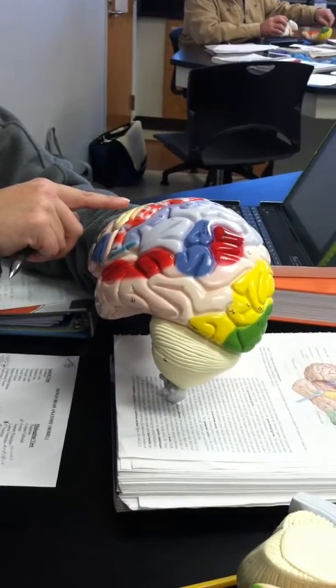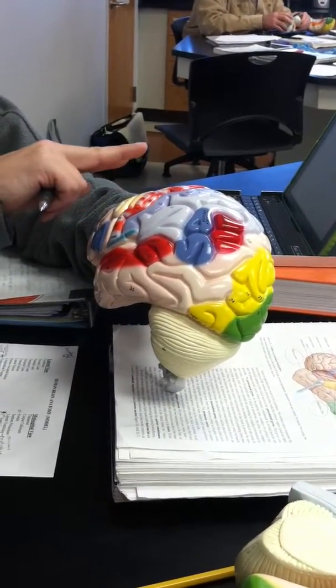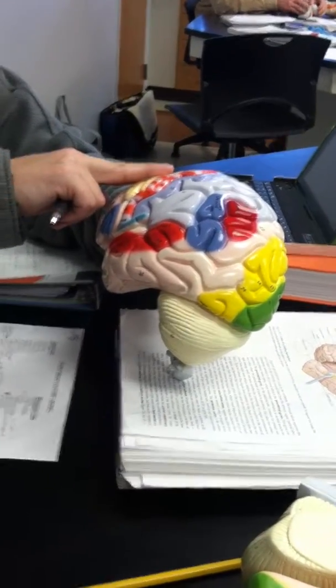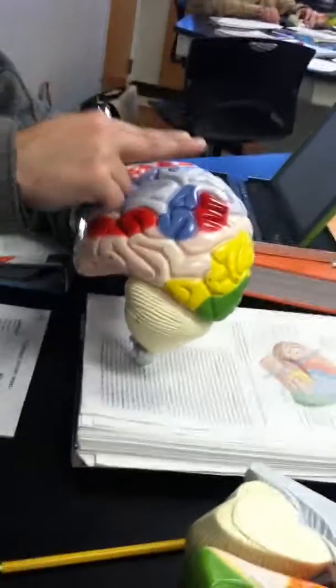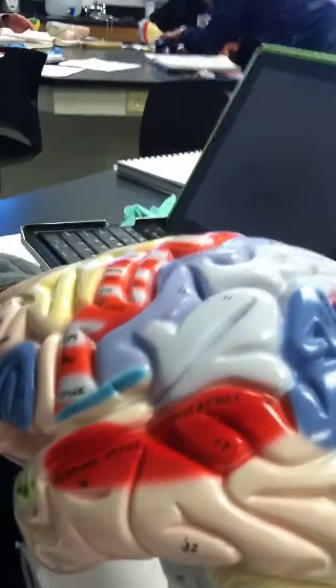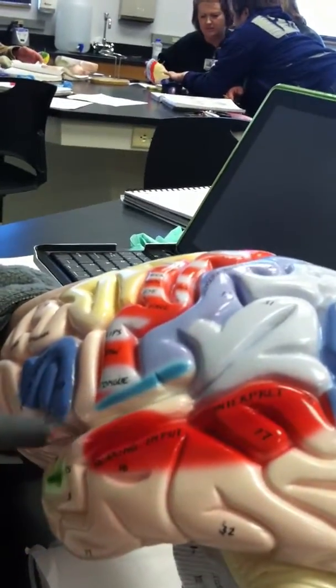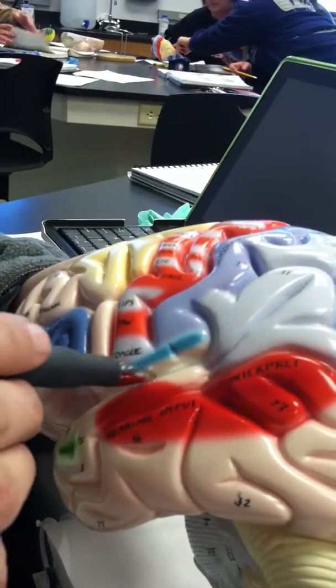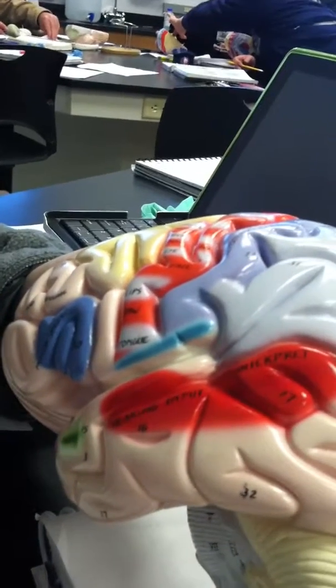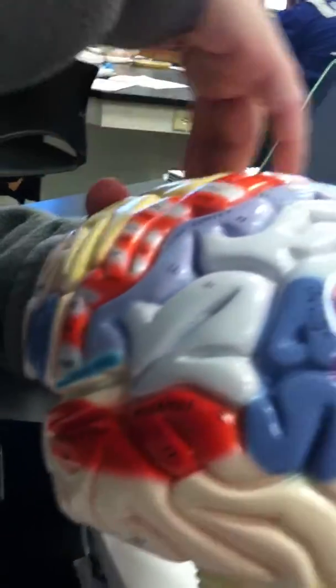On either side of those primaries, you have the somatic motor association area and the somatic sensory association area. Now, you also have your lateral sulcus. Here's your lateral sulcus. And your transverse cerebral fissure is going to be this one here. Your longitudinal fissure is going to be the one that goes in between the two hemispheres.